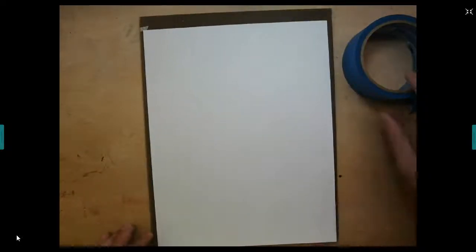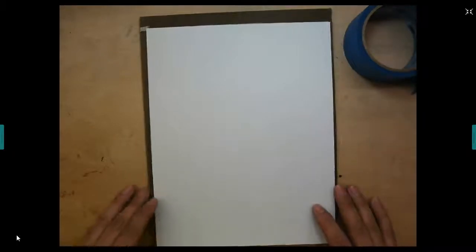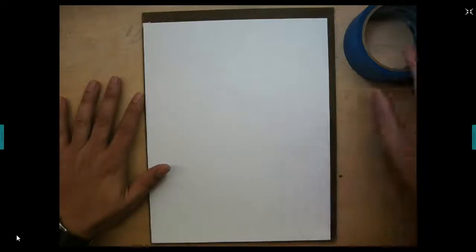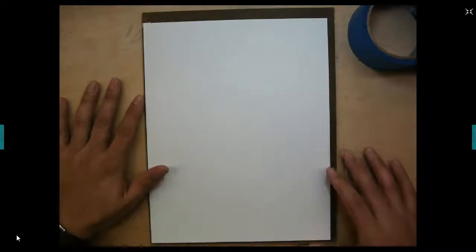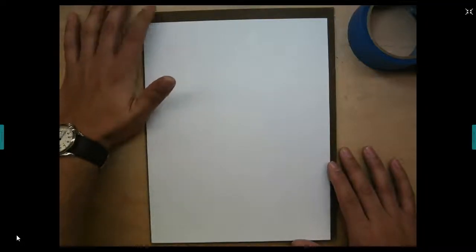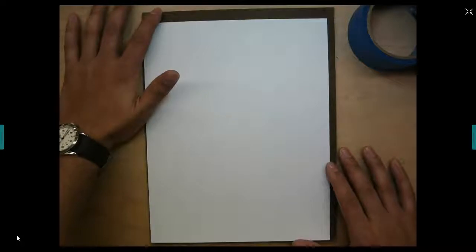Now, the paper will be put on the drafting board. You're going to try to square the paper to the board. Now, a word of caution, not all drafting boards are created equal. They are not all square.